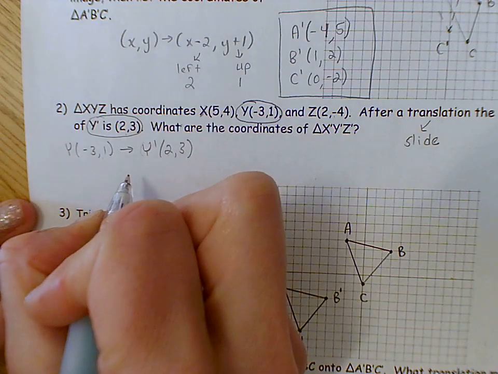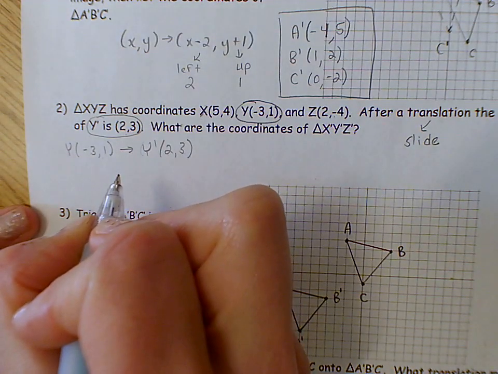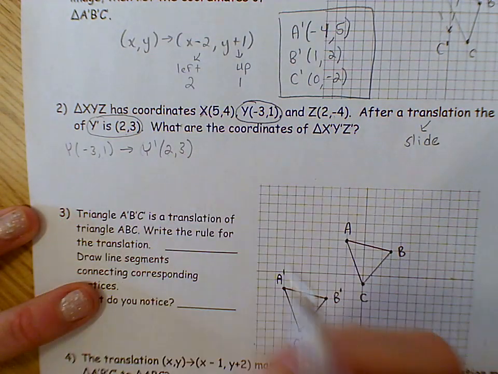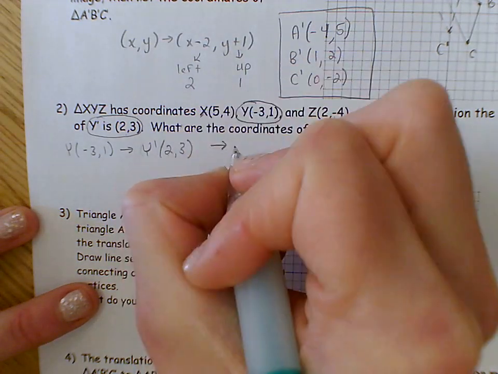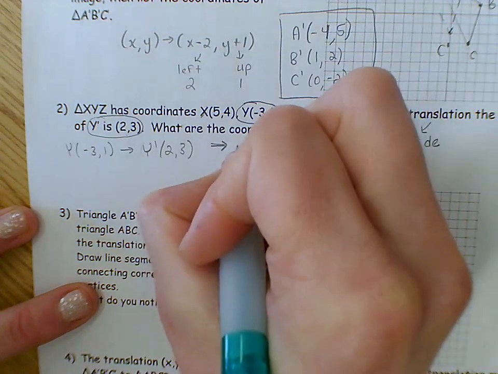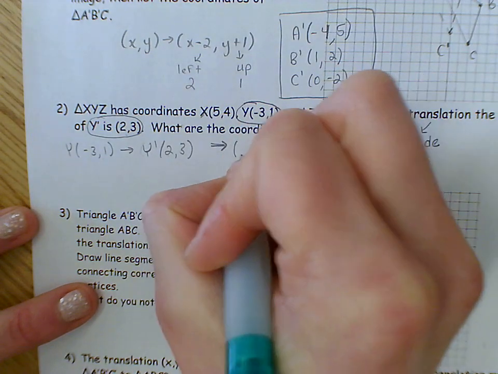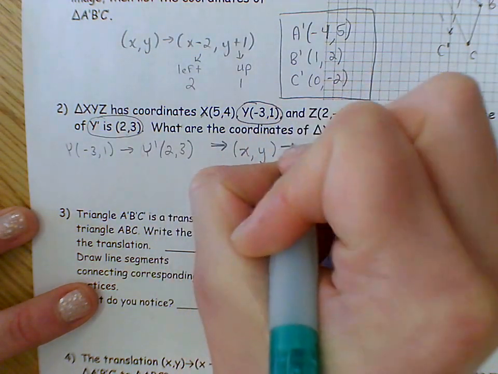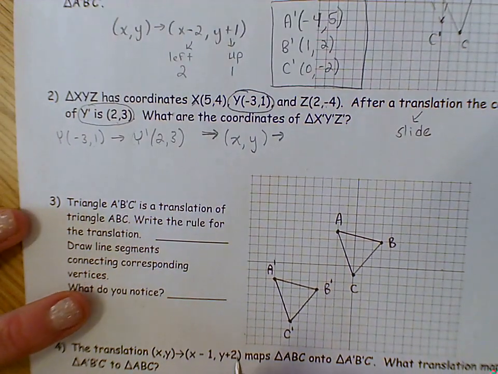And so if you need to graph this to see it, you are more than welcome to graph it, because graphing it will help you visually. Okay, and I'll show you in a second. But what I'm going to also show you is how you can just look at it to figure out what happened. So I talked about with translations, you're just adding or subtracting numbers to the X and Y's.